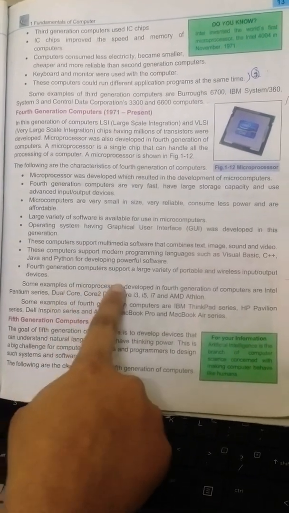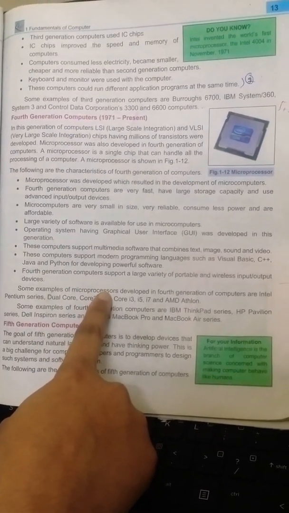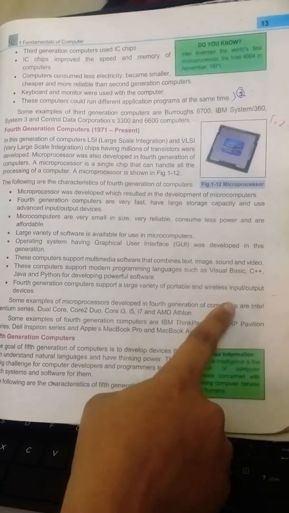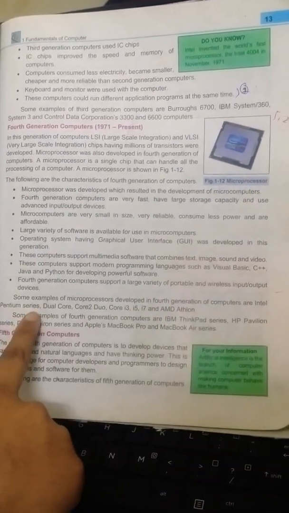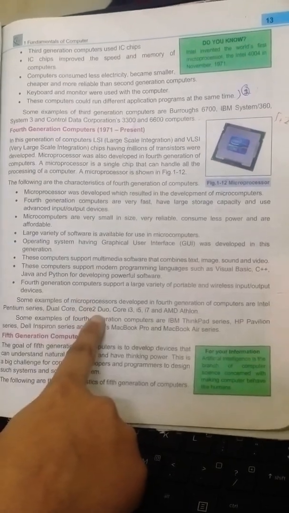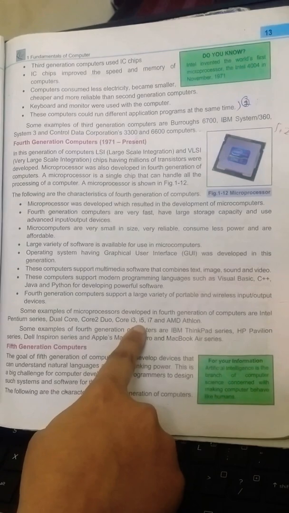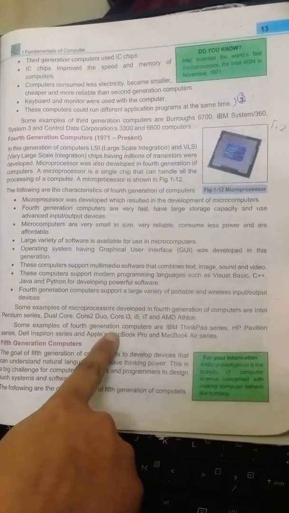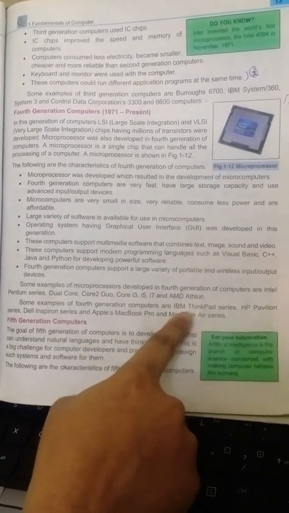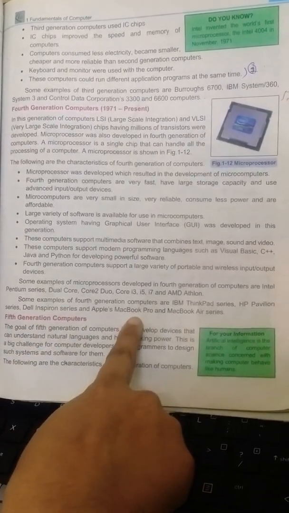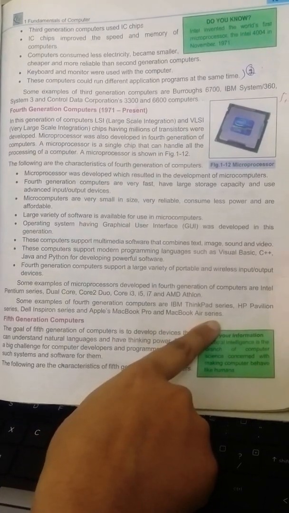First we have some examples of microprocessors that we are commonly using at homes, at schools, at various places, in which Intel Pentium series dual core, Core 2 Duo, Core i3, i5, i7 and AMD Athlon. And the fourth generation computers are IBM ThinkPad series, HP Pavilion series, Dell Inspiron series, and Apple's MacBook Pro and MacBook Air series.